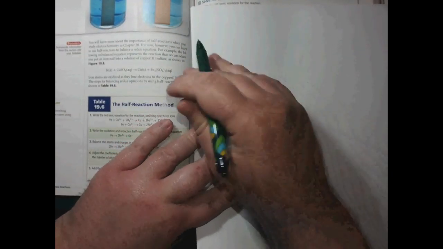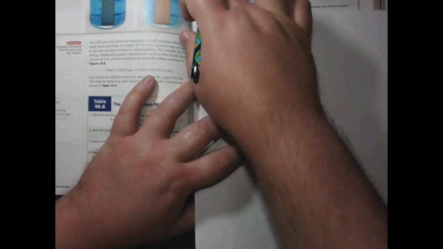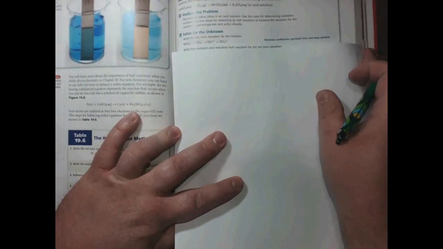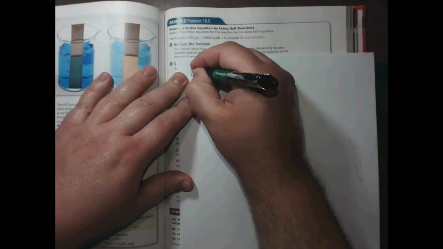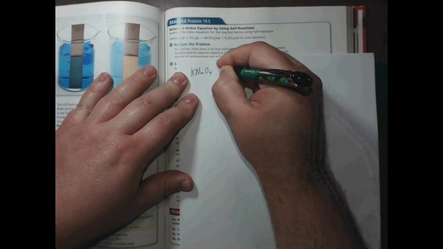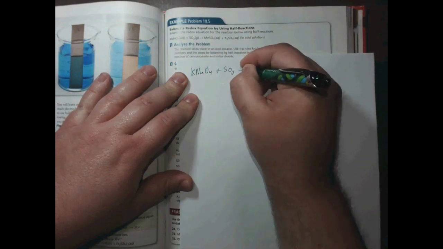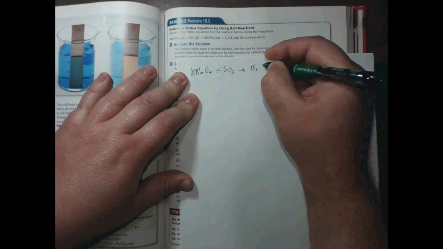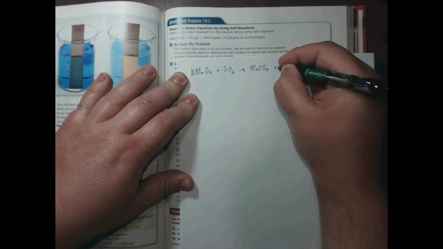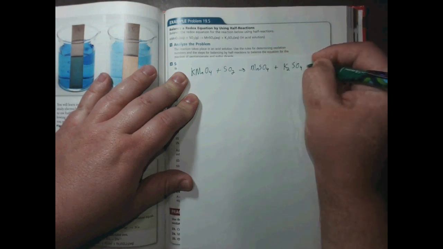Okay, now we're going to learn how to balance equations using the half reaction method. It's a lot like the oxidation number method, but just using the half reactions we've already learned about. So, let's start here, and we'll do this one up here at the top. It is KMnO4 plus SO2 yields MnSO4 plus K2SO4.